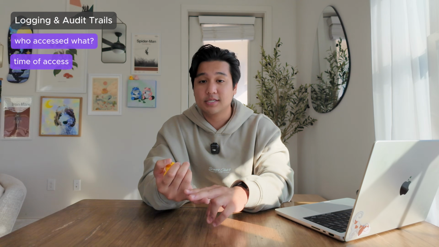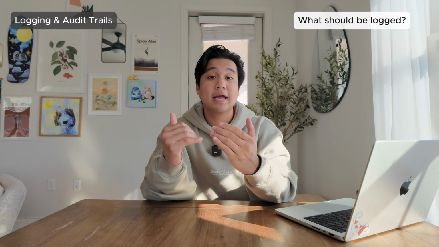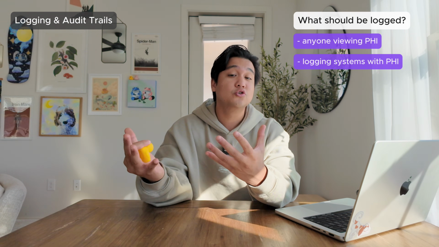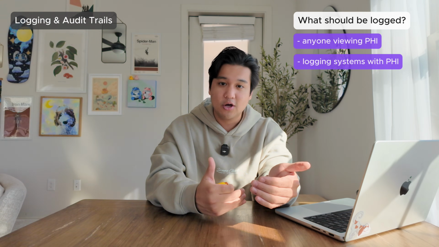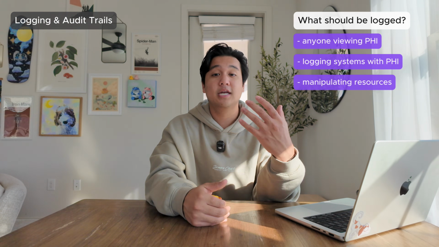And logging and audit trails, while it's not going to prevent it, it is going to capture when this happens. It's going to show who accessed what, at what time, and how much of it did they access. And so if someone is logging in and viewing PHI, that should be logged. If a developer is logging into a system that has a lot of access to PHI, like a database, that should be logged too. And even if a developer is just manipulating the resources on an AWS account, for example, all of that should be logged too.